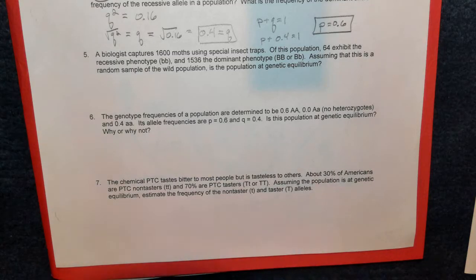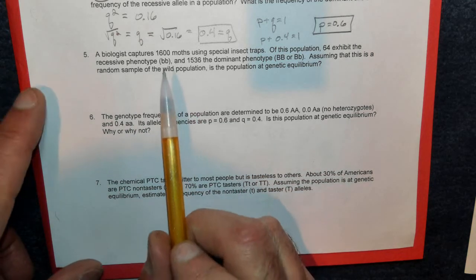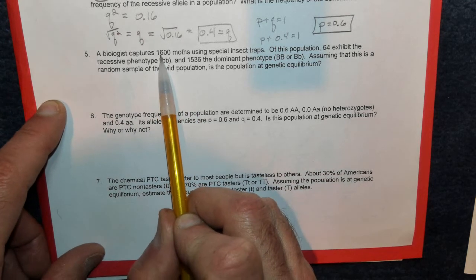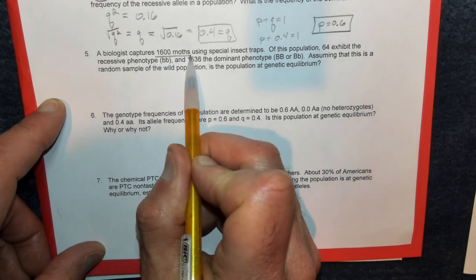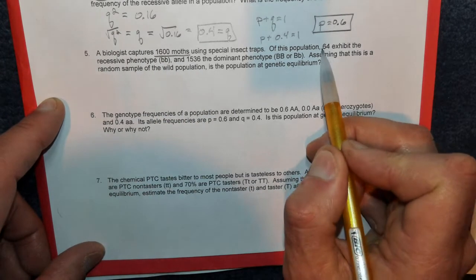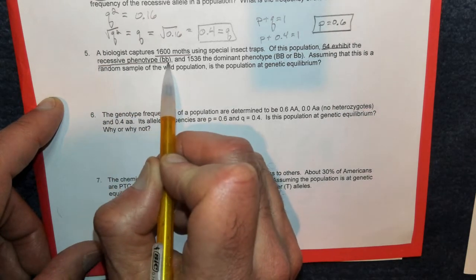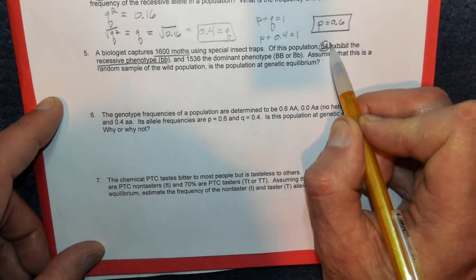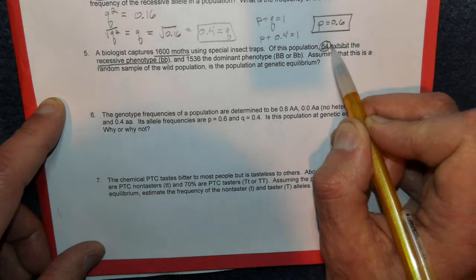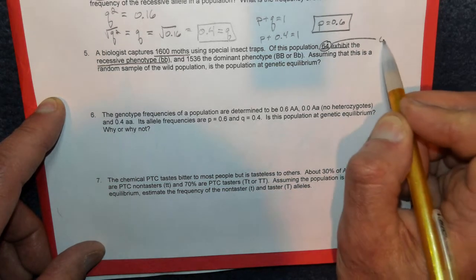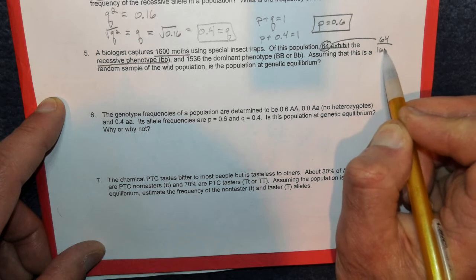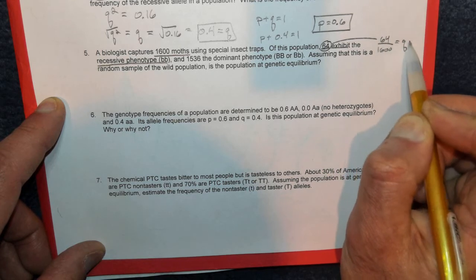Okay, moving on to the next question. It's asking something different. It's giving us the number of moths in a population is 1,600. 64 of the 1,600 are showing the recessive phenotype. So what they're telling us is 64 of these moths out of 1,600 are Q squared.